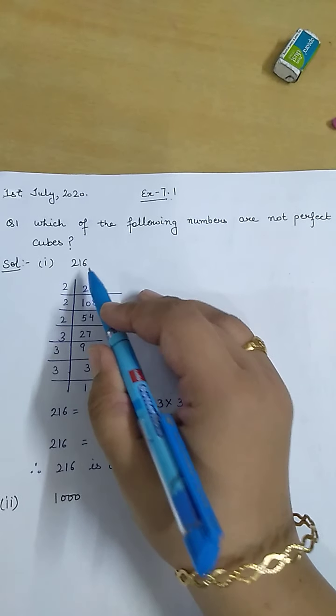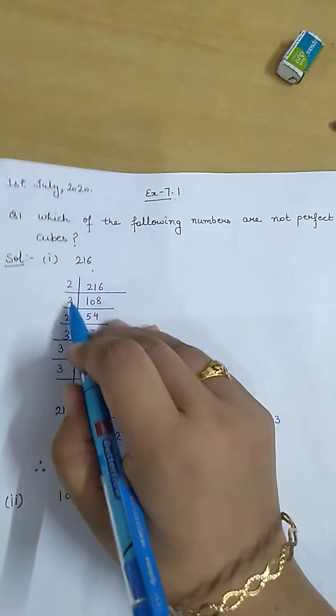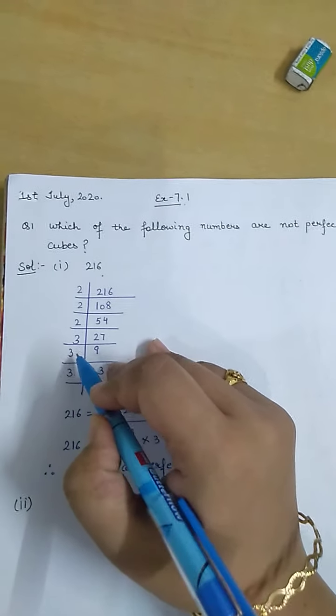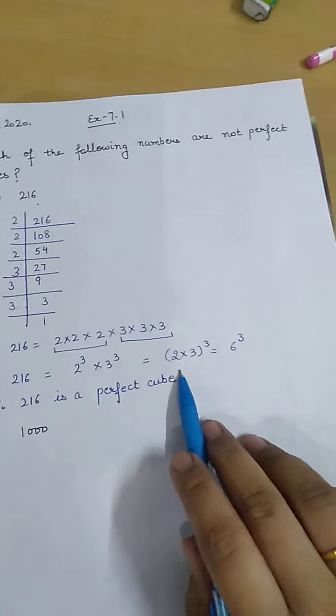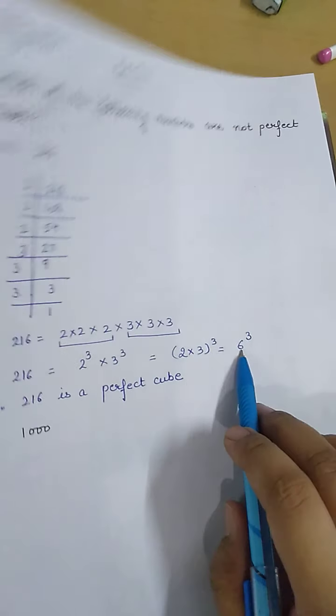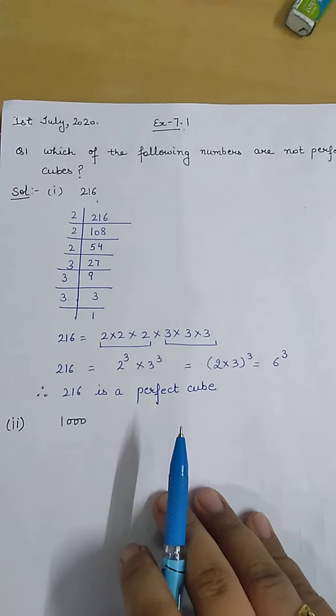216. First I will take 216. I have done prime factorization for you. 2 2 2, 3 times, 3 3 3, 3 times. So this can be written as 2 cube. This can be written as 3 cube. By taking them together, it will give you 6 cube. Therefore 216 is a perfect cube.